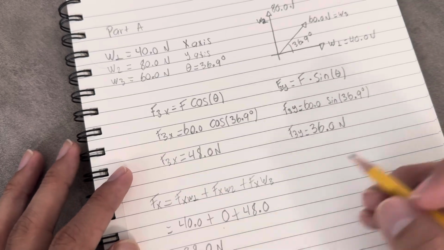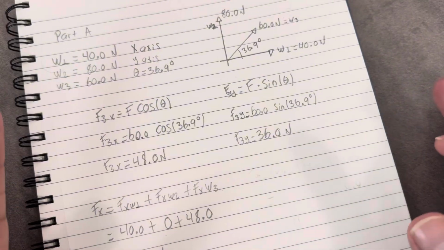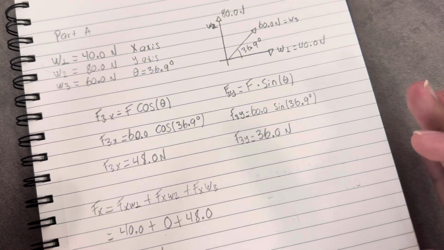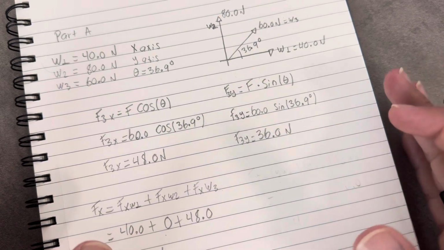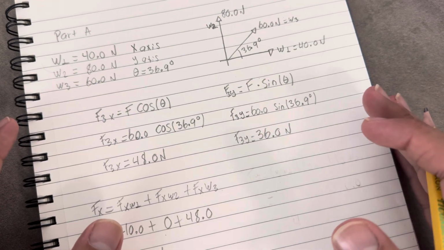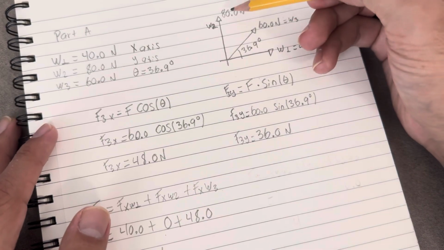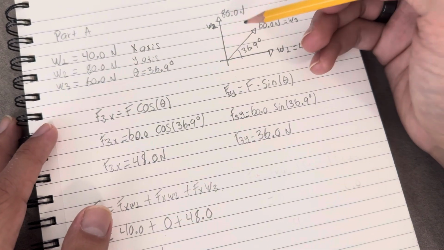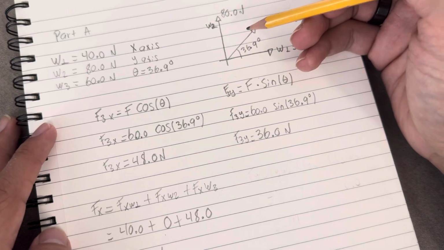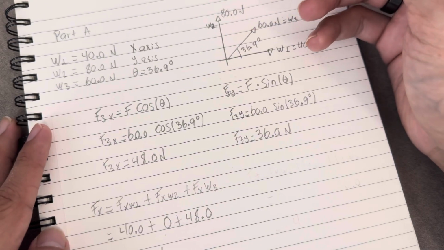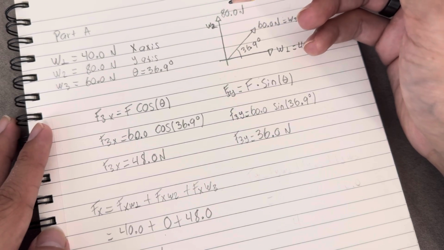Now we're going to do the same for y. Okay, sorry. I just realized I had a problem in my math when I was reading the problem. My y force is negative because it is applying a force downward along the y-axis.